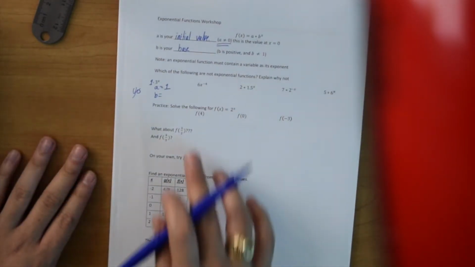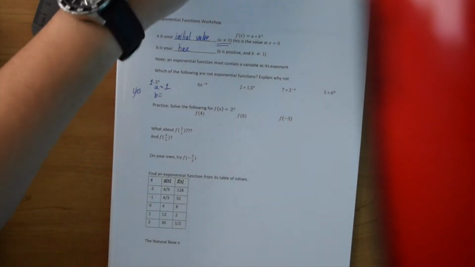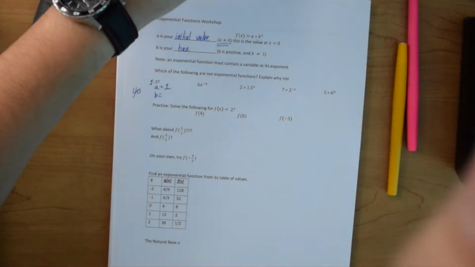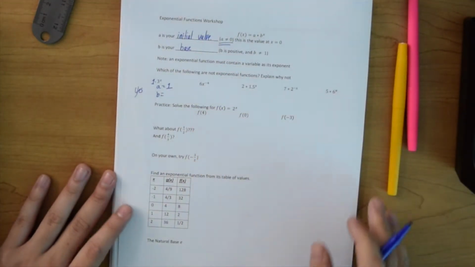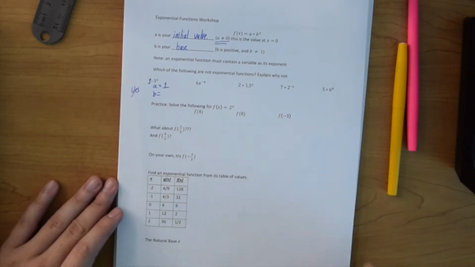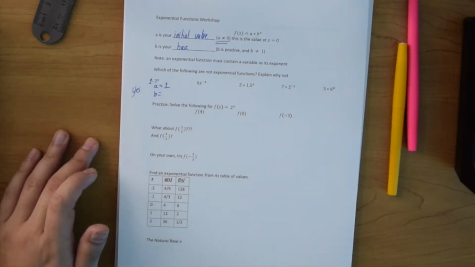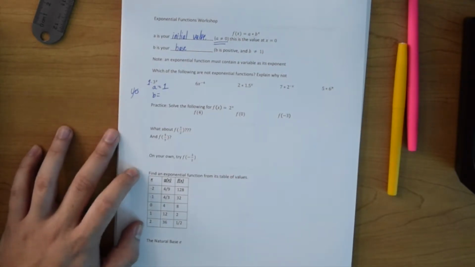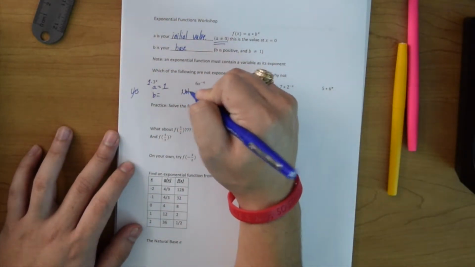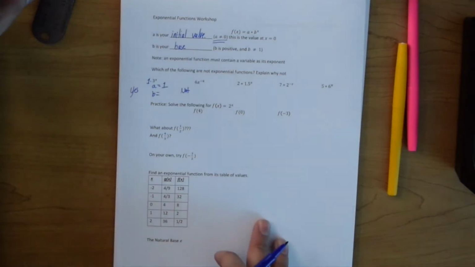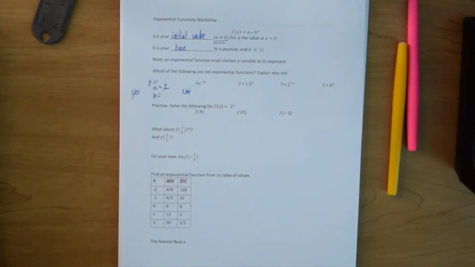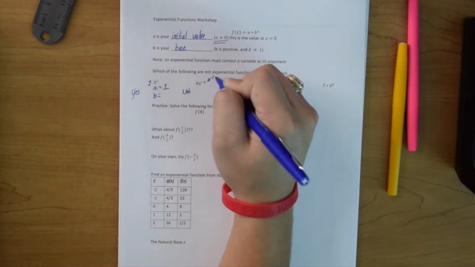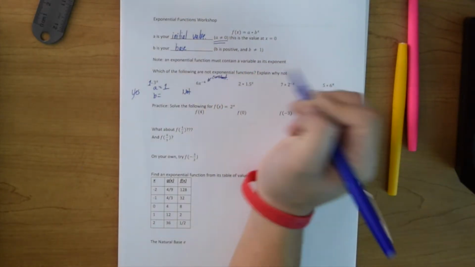Let's try the next one. What about 6x to the negative 4 power? 6 is going to be your a. Well, yes and no. Let's start off with the first question: is this an exponential function? It is actually not an exponential function. And the reason it's not is why? Because it's not raised to a variable. It's raised to a constant, so it is not an exponential function. Negative 4 is a constant, and it has to be raised to a variable.